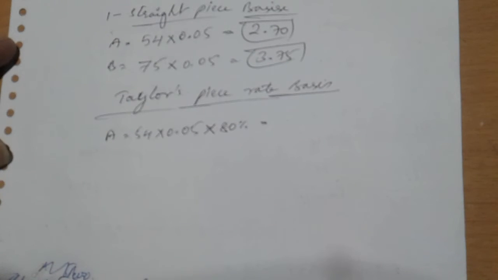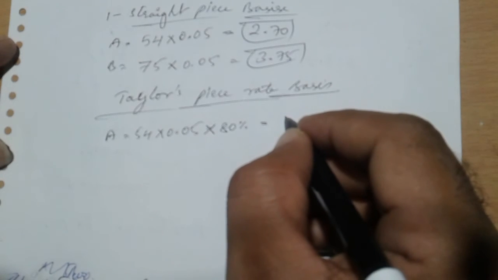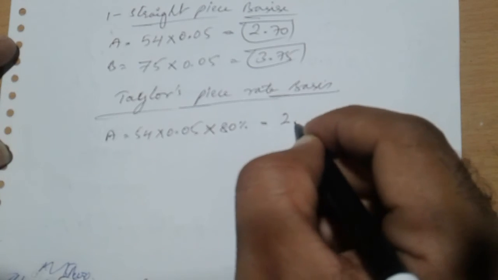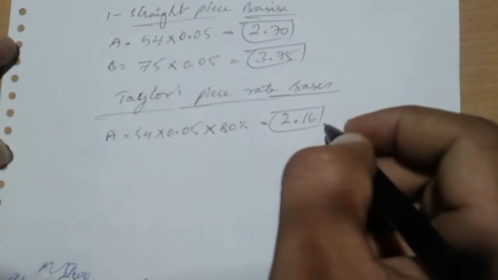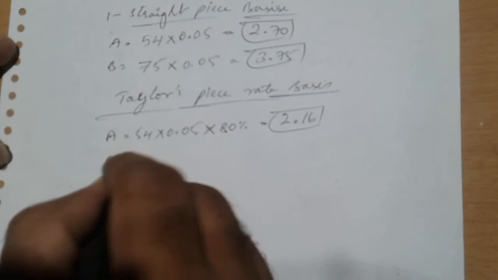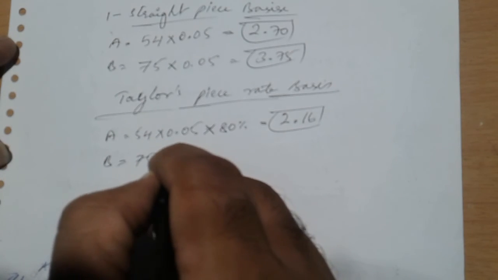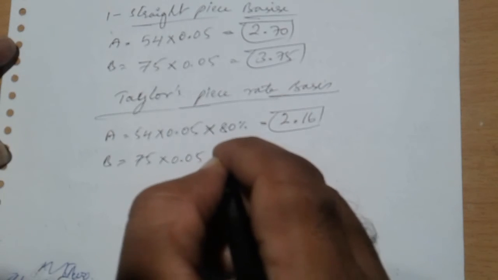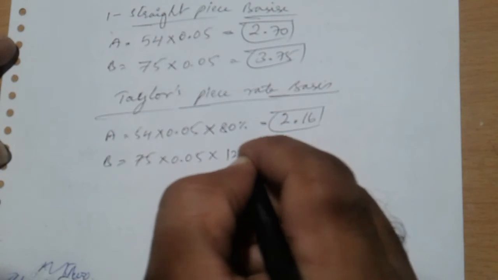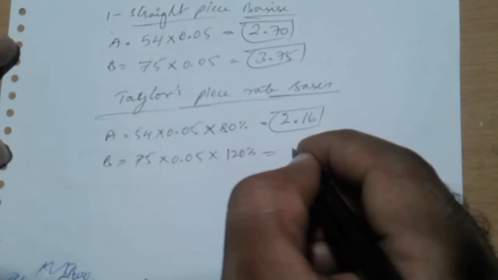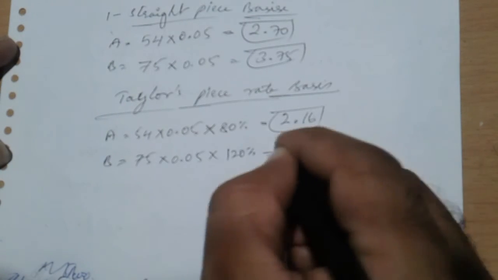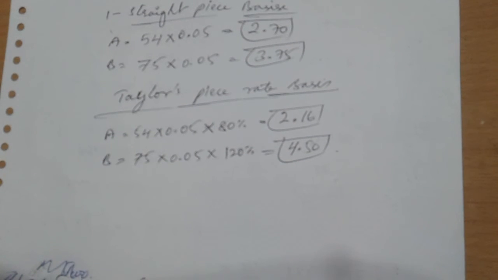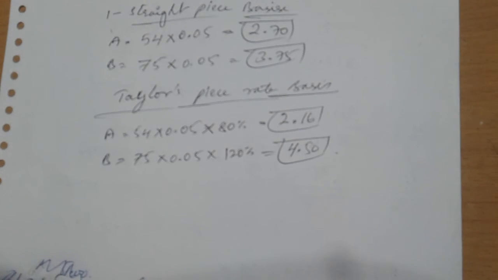Overall standard is 72, 9 hours into 8 units means 72. Under 72 means 80%, so he will get only 2.16. And B is producing much more: 75 into 0.05 into 120% means 4.50. He is producing more, that's why he is getting 4.50, an extra 20% bonus.